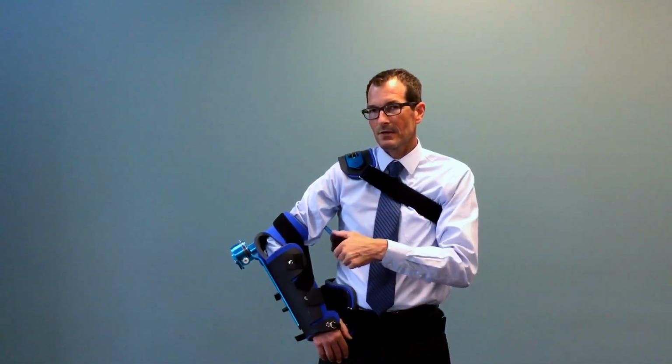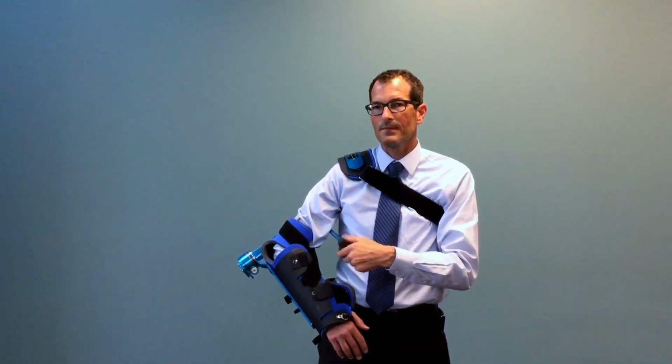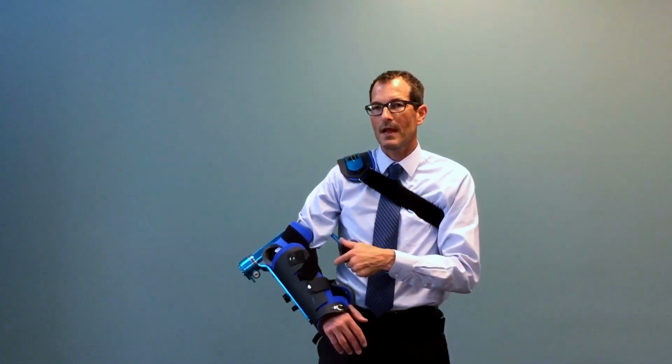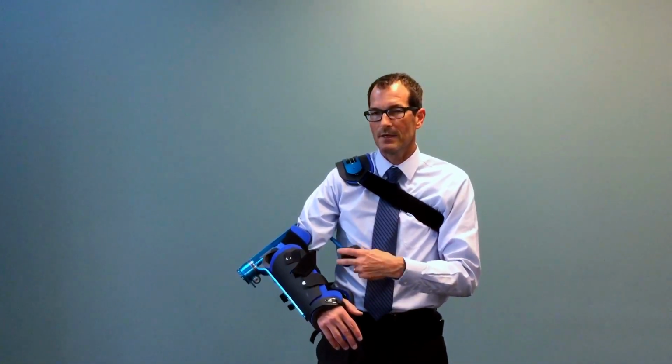Shift back into external internal rotation, and once again, the primary motion that the patient will utilize in order to regain shoulder flexion is going to be external rotation.